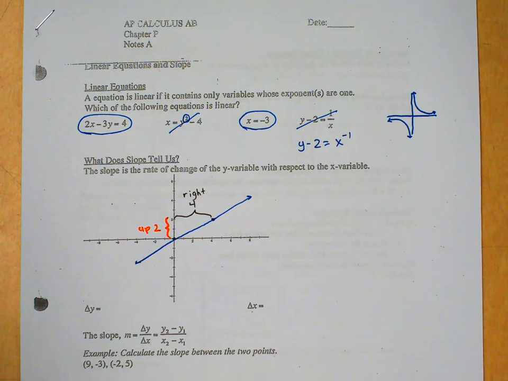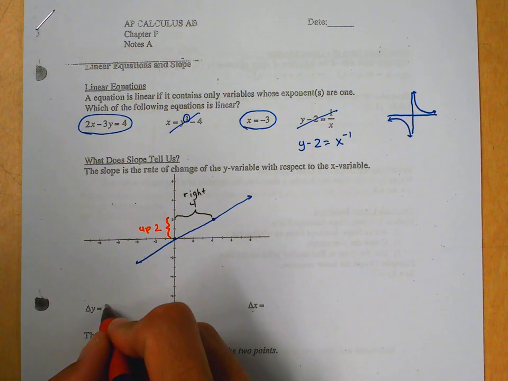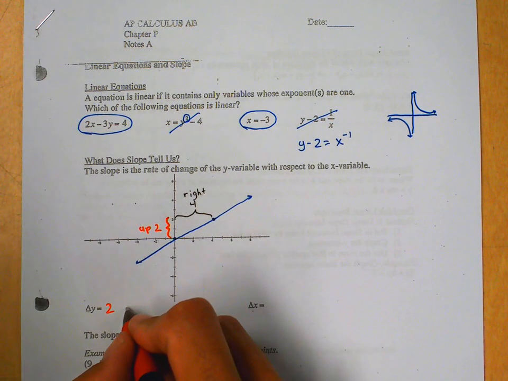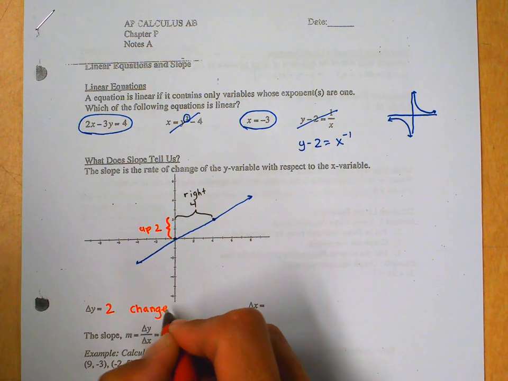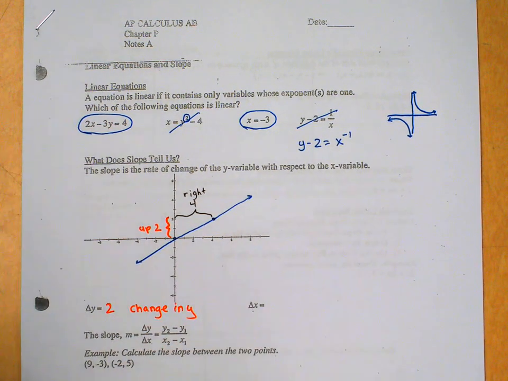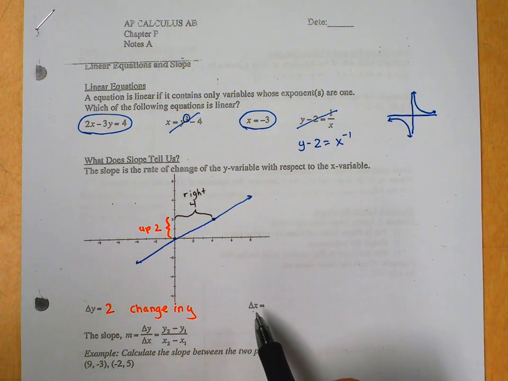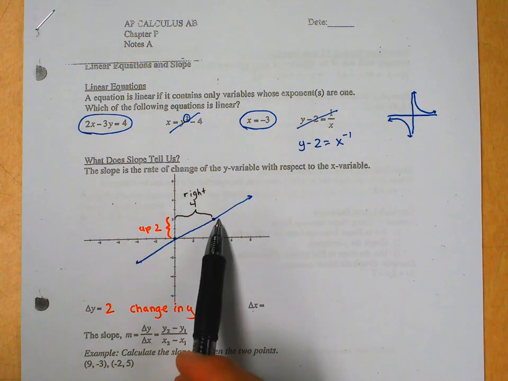Okay. And so when I look at this, this delta y right here is going to equal 2. What delta y means is the change in y. And over here, delta x is the change in x, and so that's how far left to right we move.